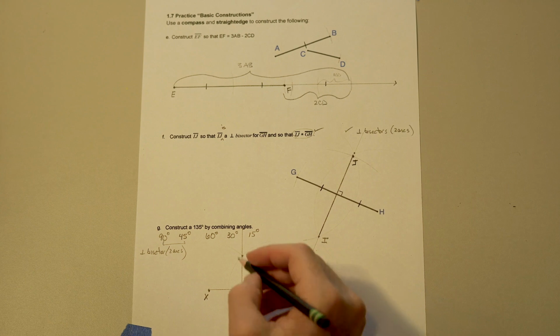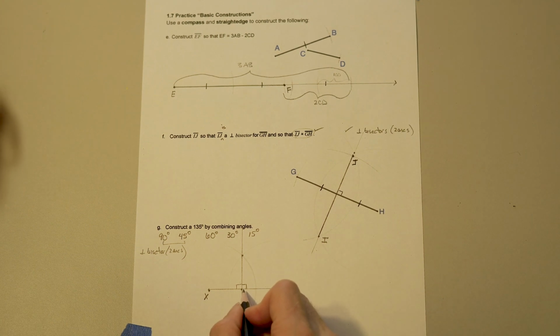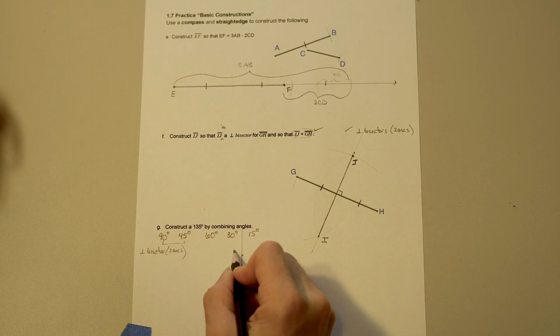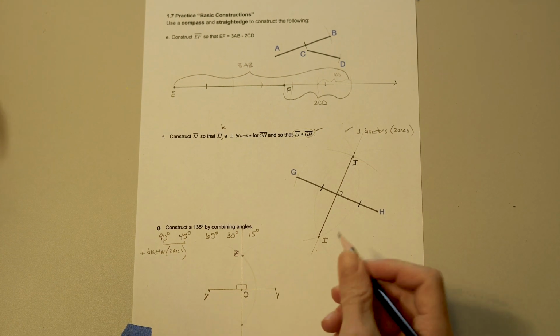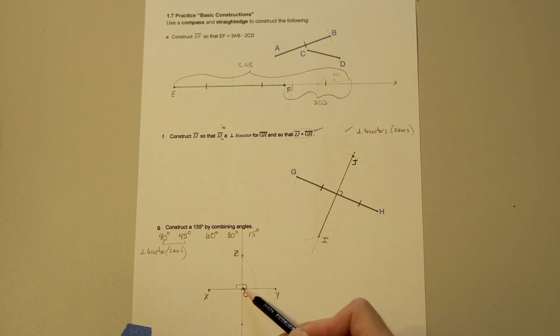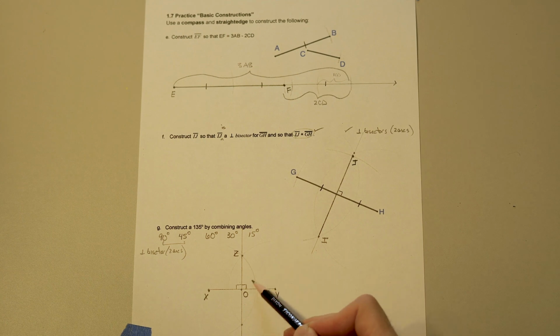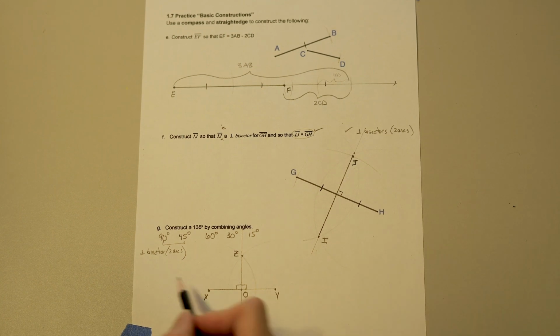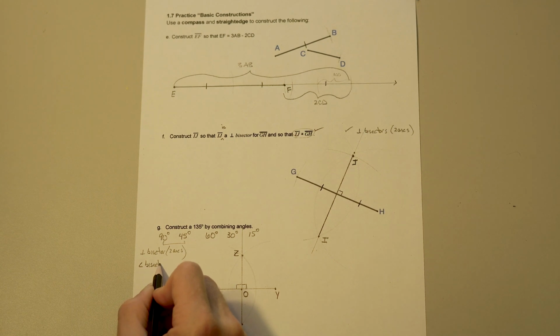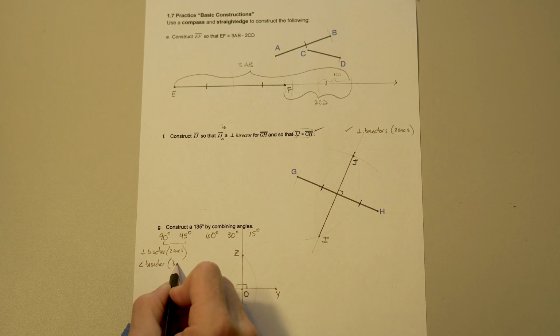How about, why don't we call this intersection here O. Let's call this one up here Z. How about we create an angle bisector here that cuts this 90 into half, and then I'd have a 90 and a 45. So let's do an angle bisector. How many arcs? 3.